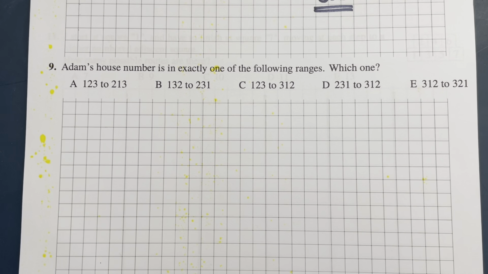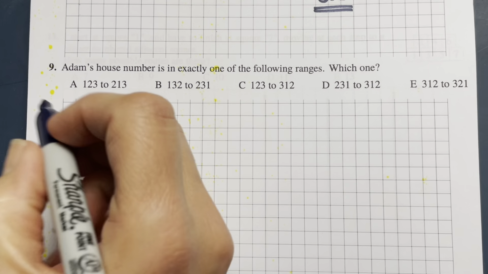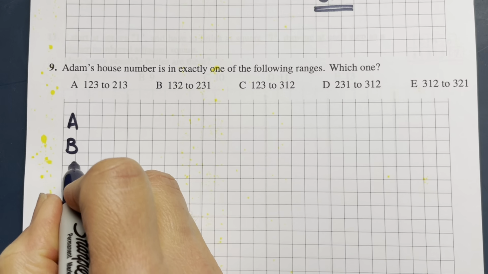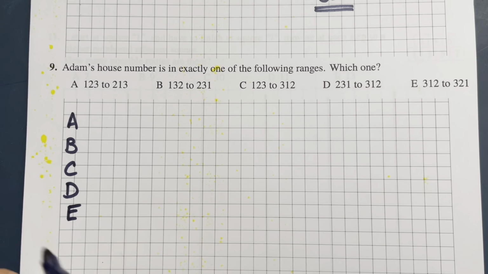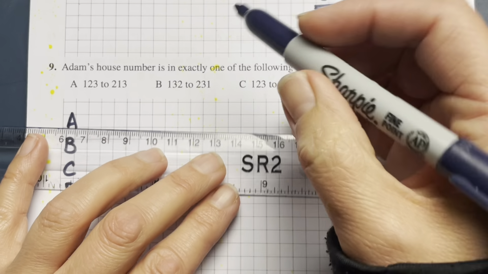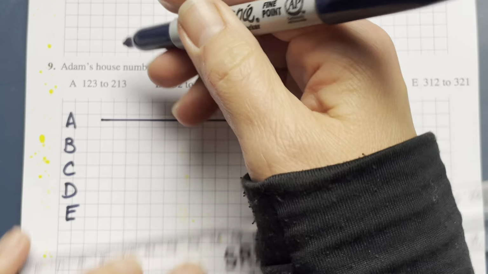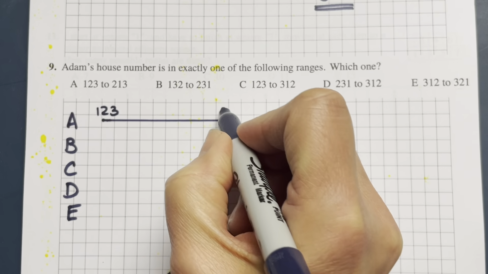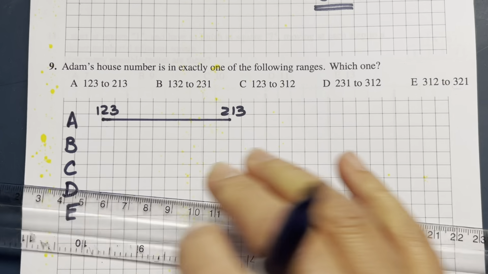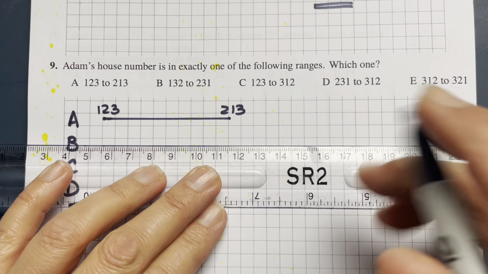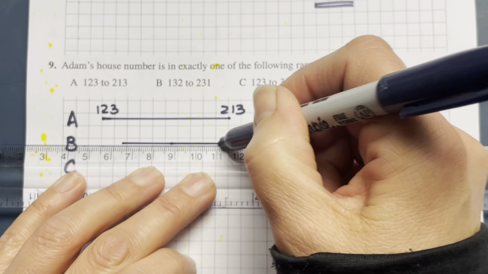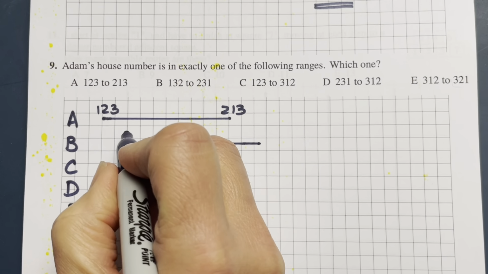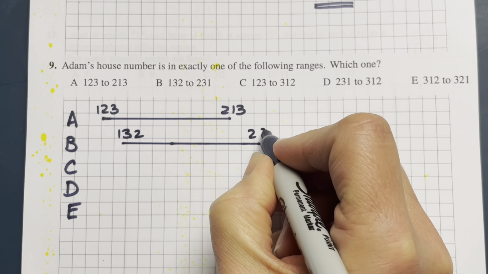Question 9. Right, so if Adam's house can only fall in exactly one of those ranges, I'm going to quickly sketch it out. I'm sure you don't need to. I'm sure you can just look at this and see straight away that for A, it's going to go from 1, 2, 3 to 2, 1, 3. For B, it starts a little bit higher. It goes from 1, 3, 2 up to 2, 3, 1.